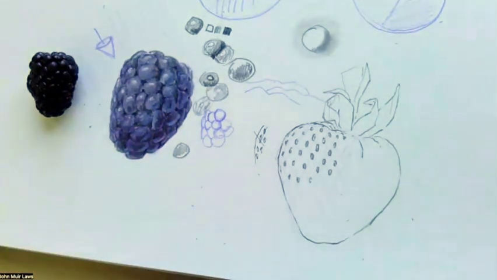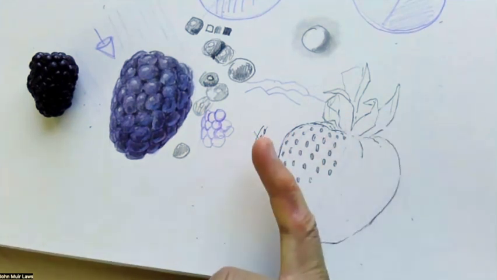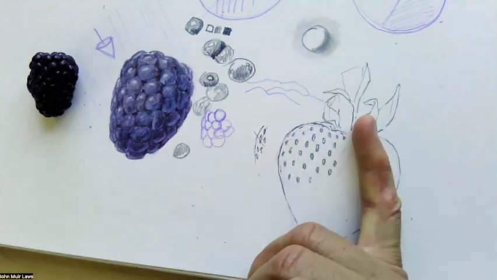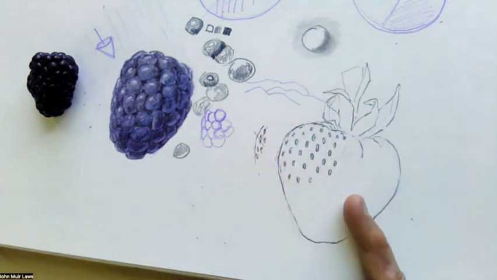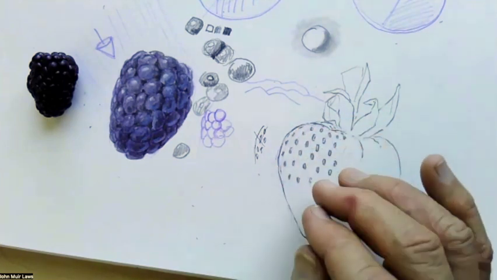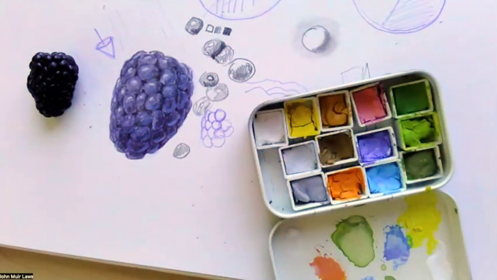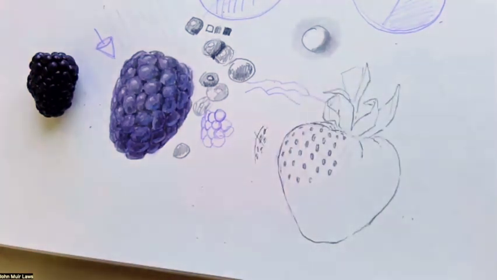Now, I'm going to do this the easy way. I am going to put down a coat of red paint across the entire thing. And I am going to let that dry, and then I'll use this gouache, which is opaque, to do both the seeds as well as the highlights on the edges of the divots, because each one of these is in a little divot.